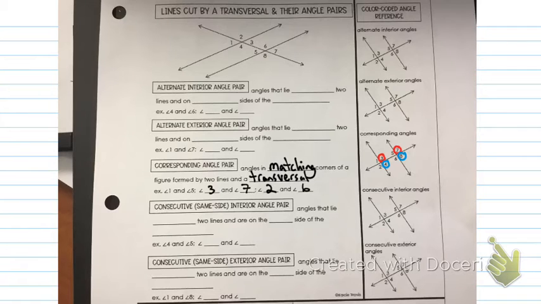Next, Colin, what corresponds to 5? 1. Will, what corresponds to 6? 2. 2, right? So we have pairs, all these corresponding angles.